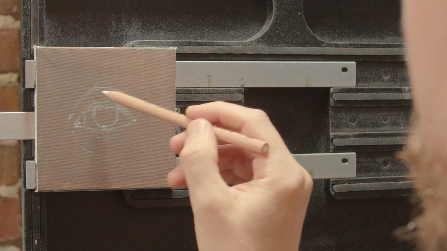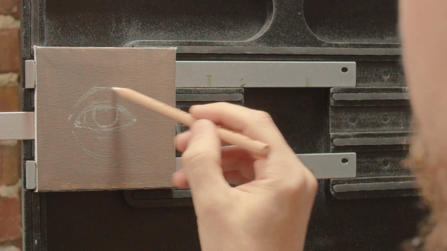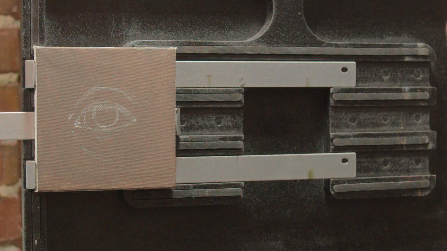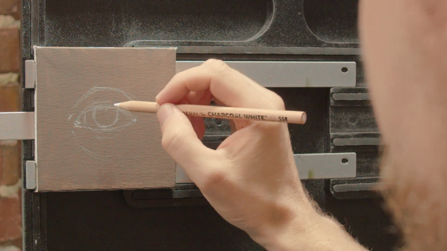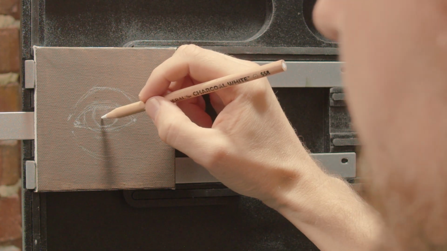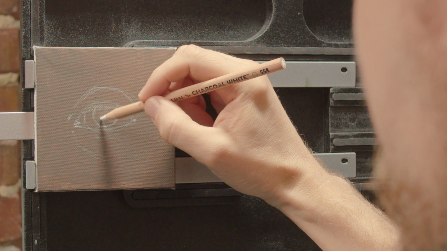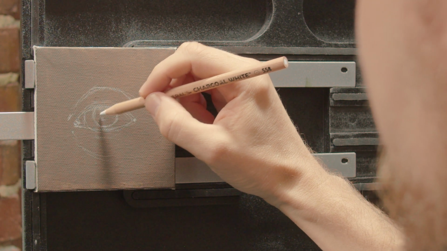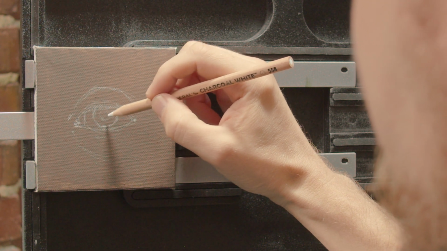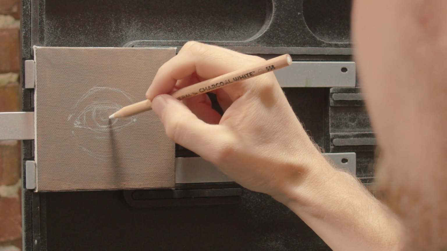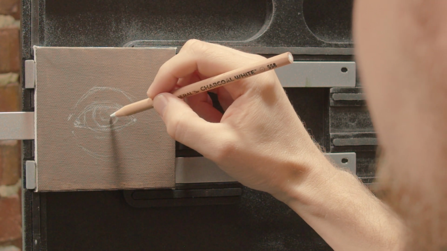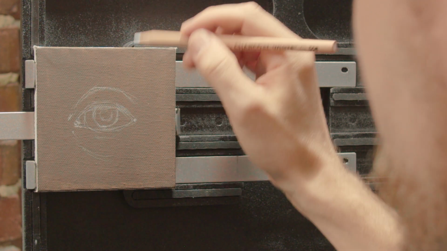I think we're still going to be just fine, but I may lower that just slightly. We can, if we want, do the iris. We'll include that as well. We've got an eye. That's great.